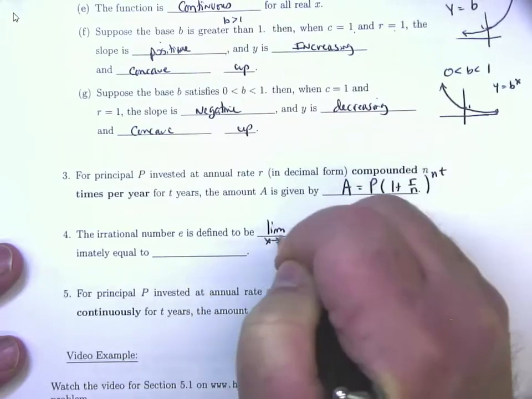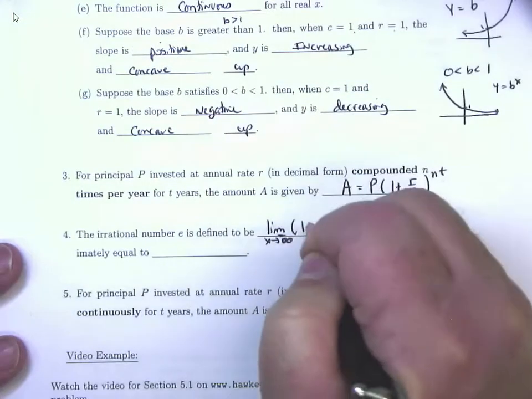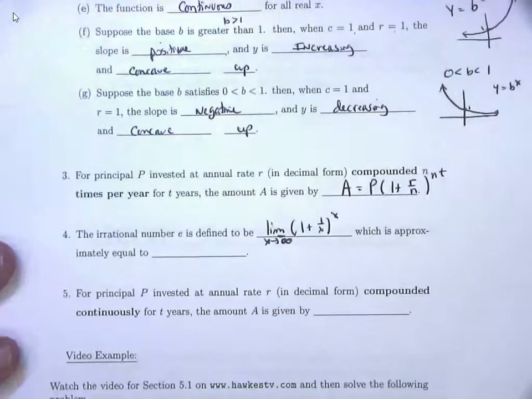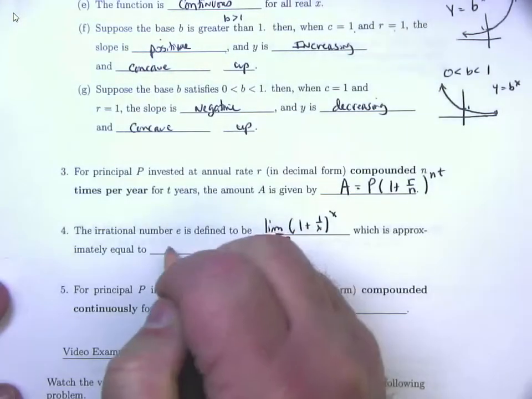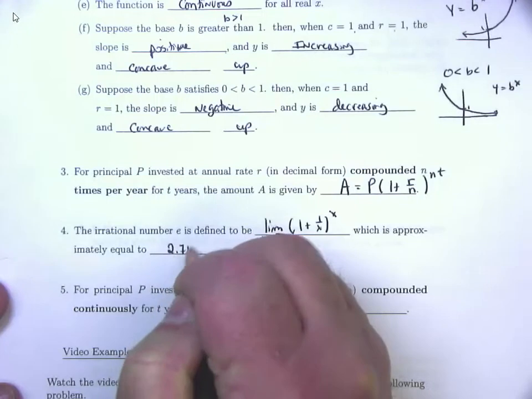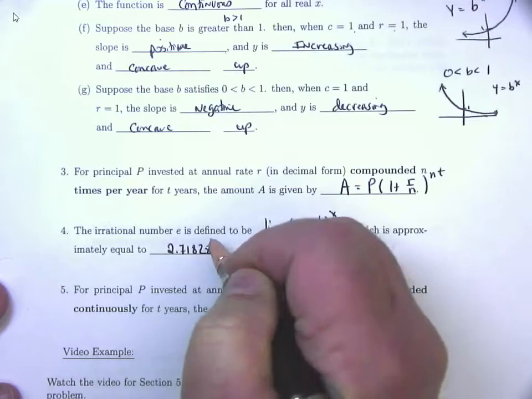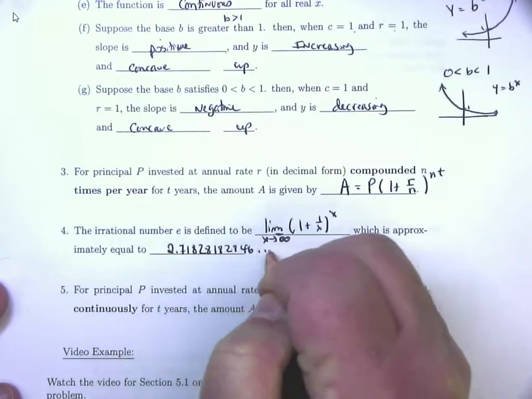Excuse me, x approaches negative infinity. We're going to do that formula. The limit as x approaches negative infinity of 1 plus 1 over x raised to the x. So it's a special number that is a limiting value of that limit. And this e number is approximately 2.7182882846. It's irrational, so it goes on forever.